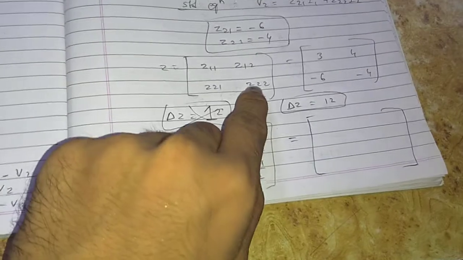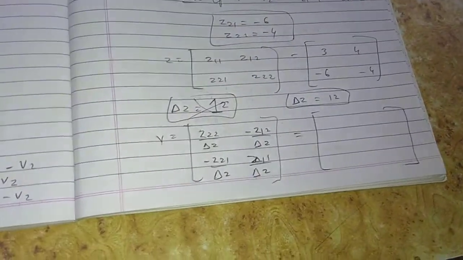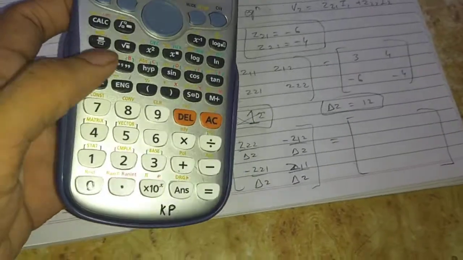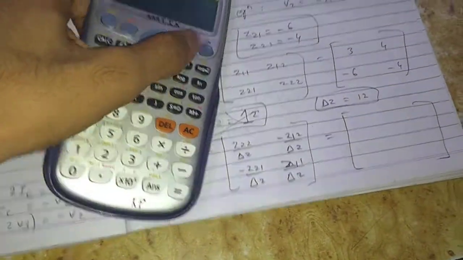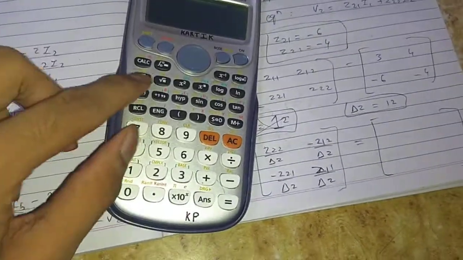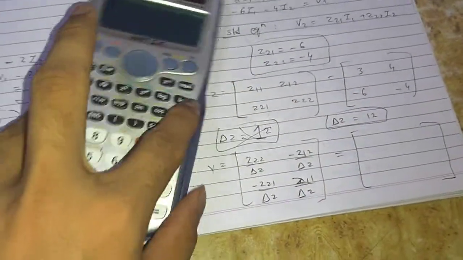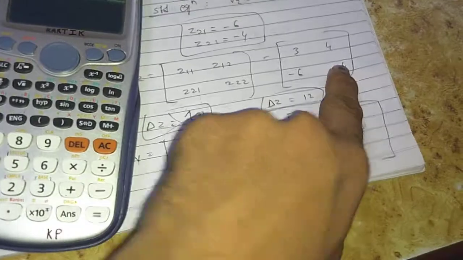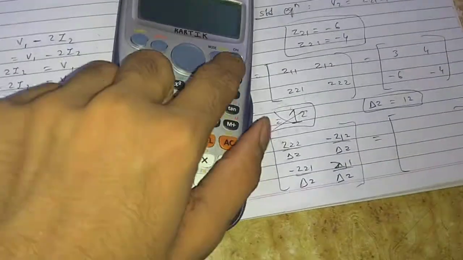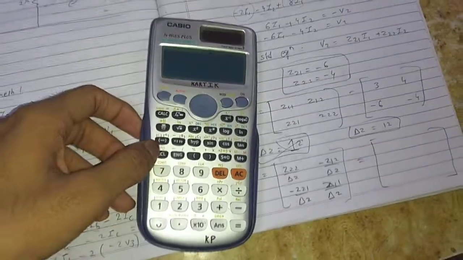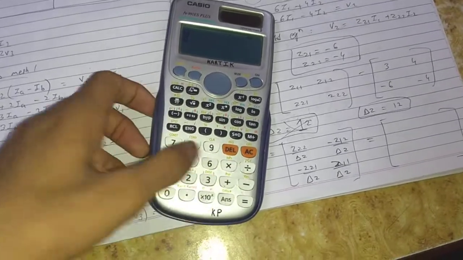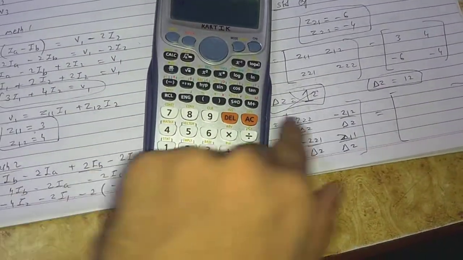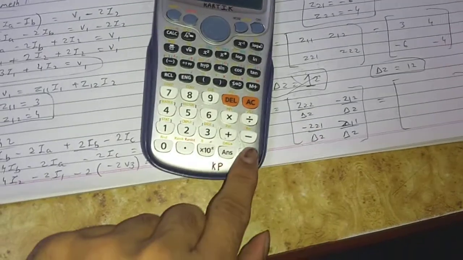Z22, see the Z22 value, minus 4. Perfect. Take the calculator in your hand. What is my Z22 value? Z22 is minus 4. Type in your calculator minus 4 upon 12, because it's delta z.